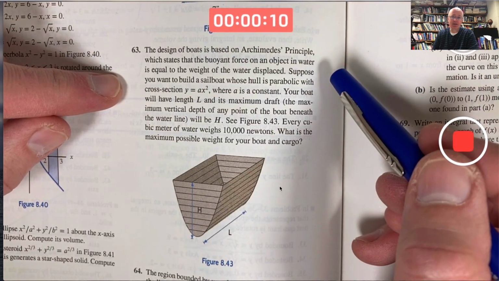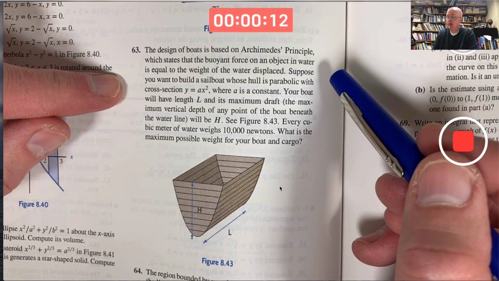How much weight can a boat hold? I wanted to do this problem in my calculus class that I teach the other day, but I didn't have time, so I want to go through it right now.